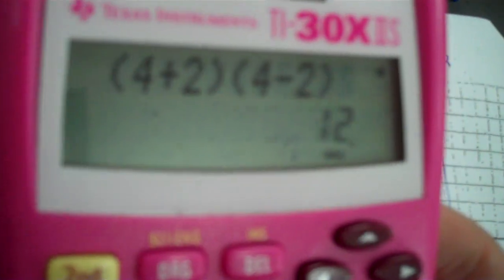You still got this 4 from the top, that's where I'm getting the 4 I keep putting on top, divided by. Now I substitute 4 in for the x's: 4 plus 2, 4 minus 2, and I got 12. 4 divided by 12 is going to be 0.33.